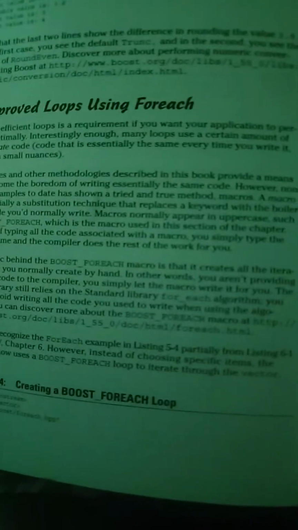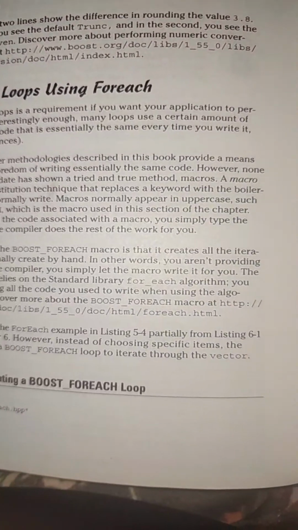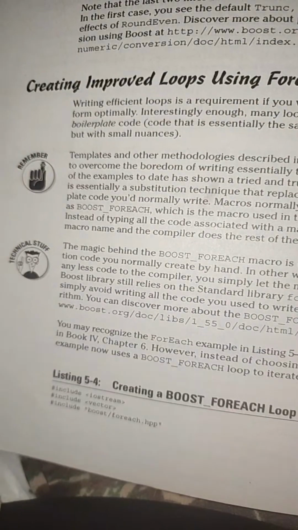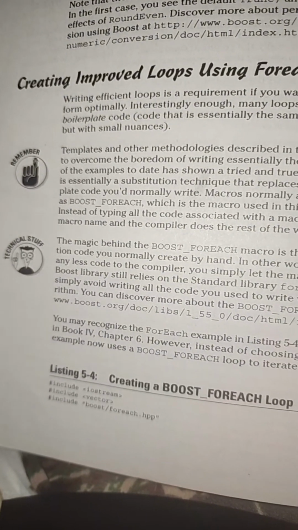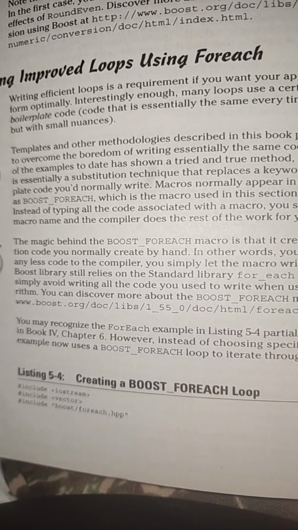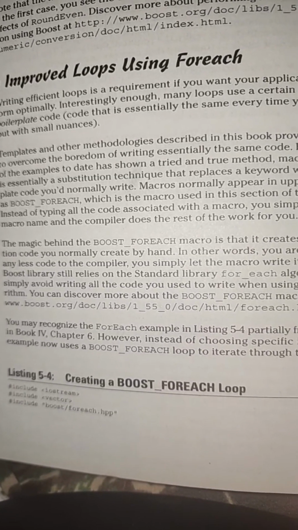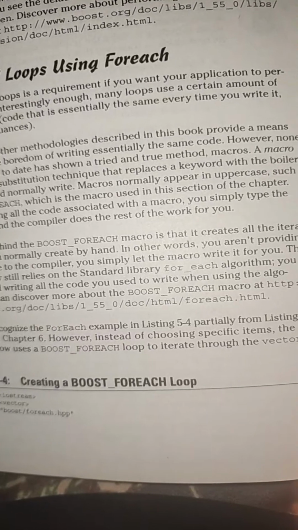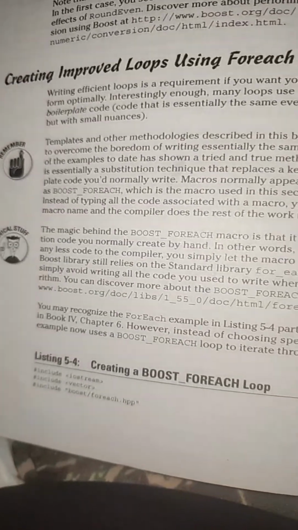You can discover more about the BOOST_FOREACH macro at http://www.boost.org/doc/libs/1_55_0/doc/html/foreach.html.